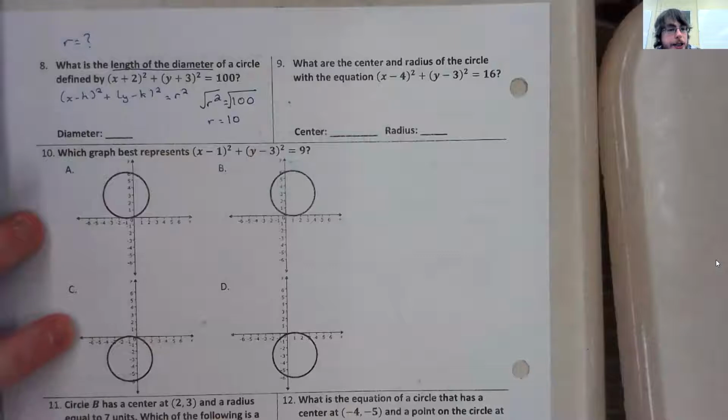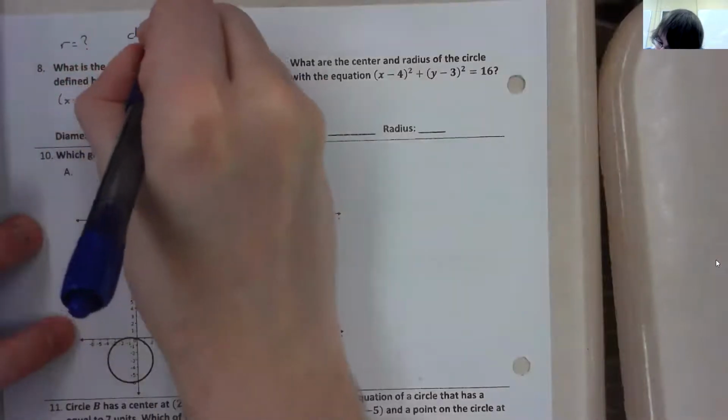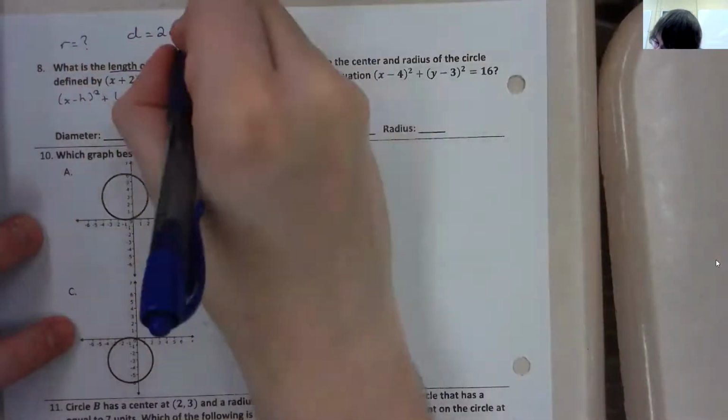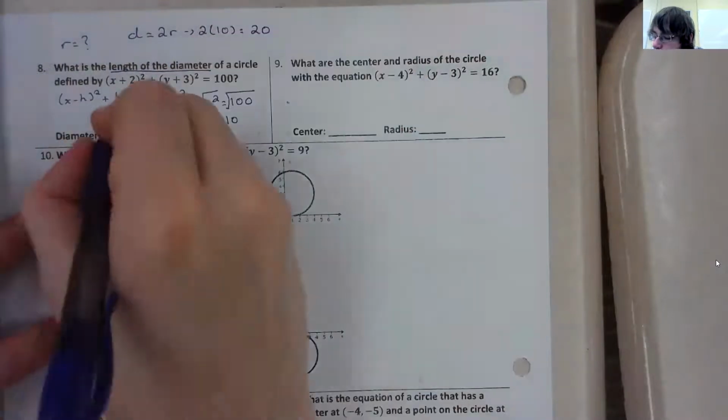But again, it asks you for the length of the diameter. Well, the diameter is twice the length of the radius. So 2 times r, which is 10. So your diameter must be equal to 20.